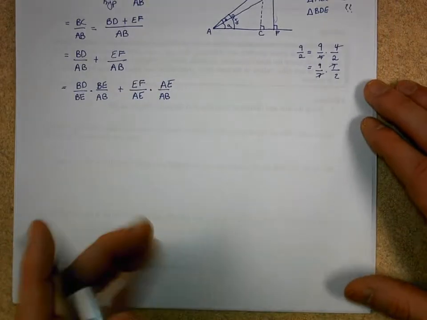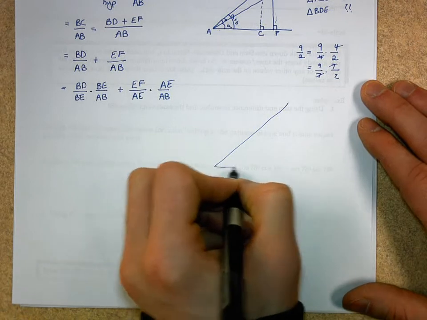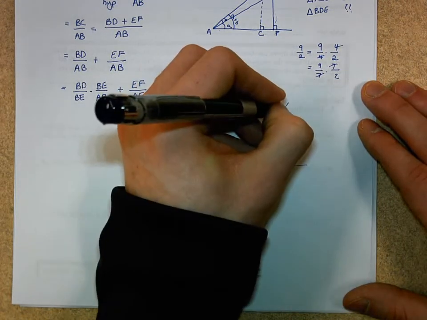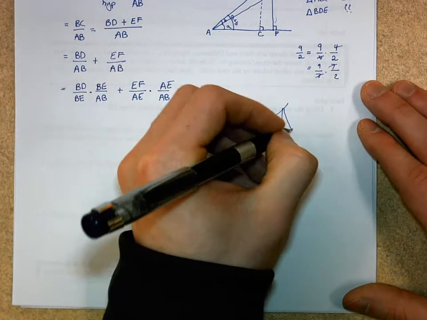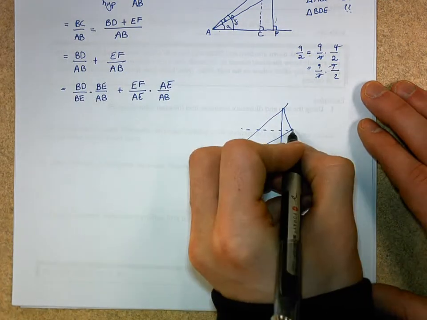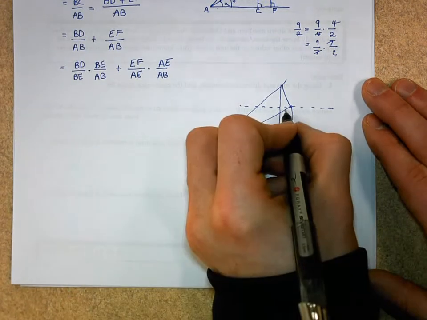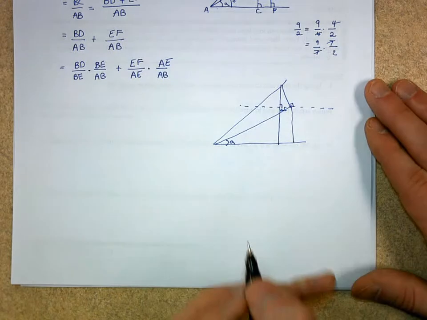Let me blow that up a little bit because that's going to get really tight. Let me just redraw this. We know that right here is angle A, so this piece in here is going to be angle A as well.